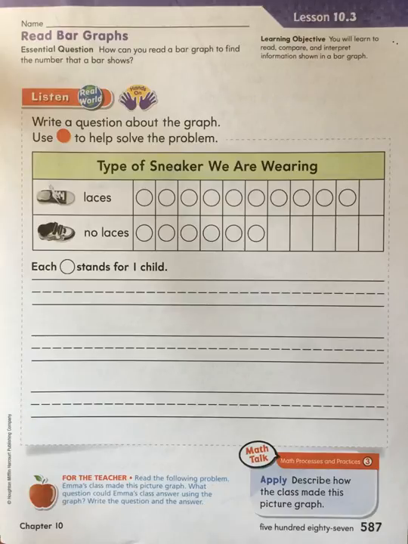Hi guys, we are now on the third lesson of chapter 3. For lessons 1 and 2, we talked about picture graphs. Now we're going to be using bar graphs. If you look at this page, we see another graph, and it looks like a picture graph, but we're going to learn how it's going to kind of turn into a bar graph a little bit.